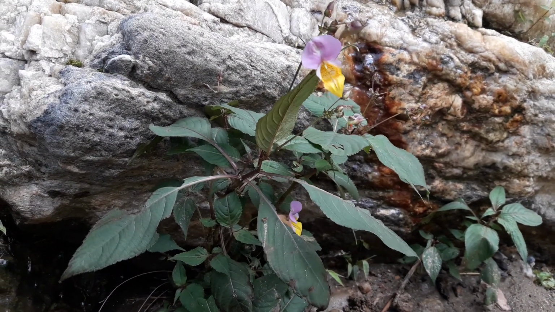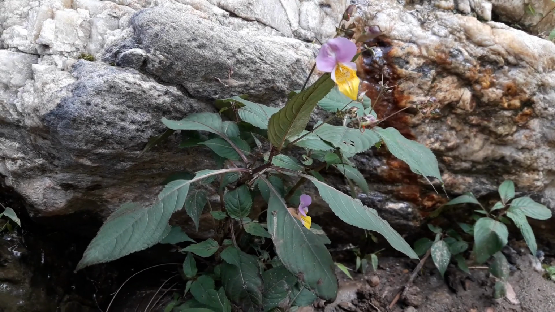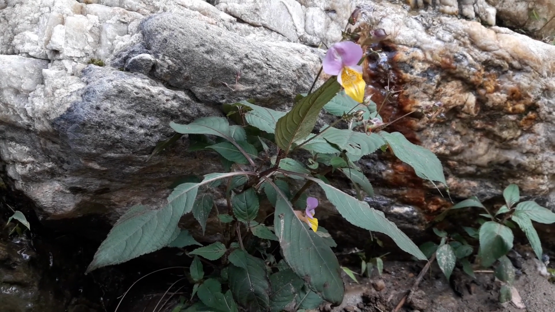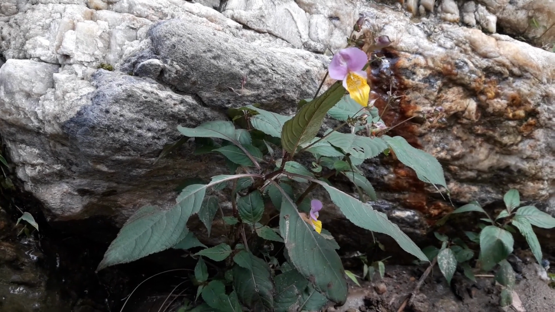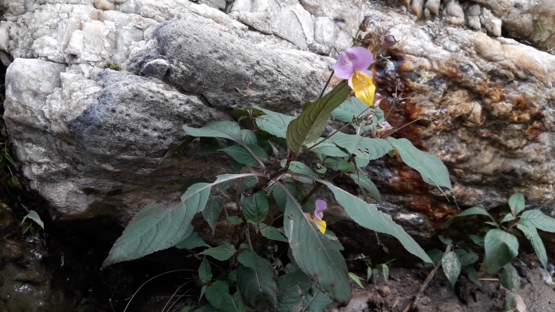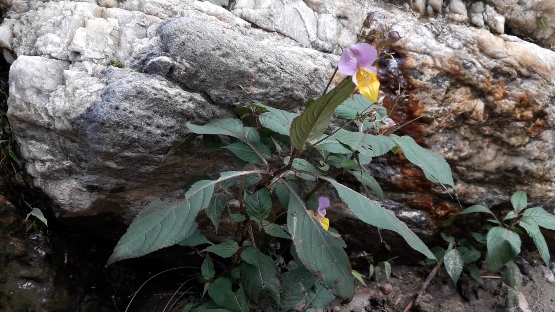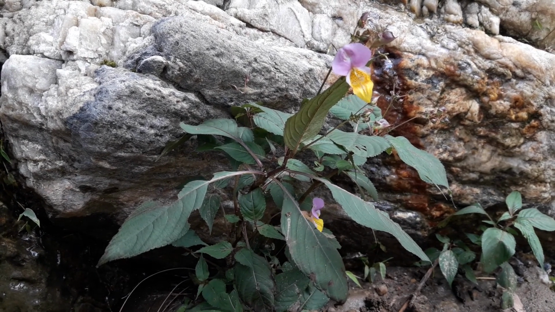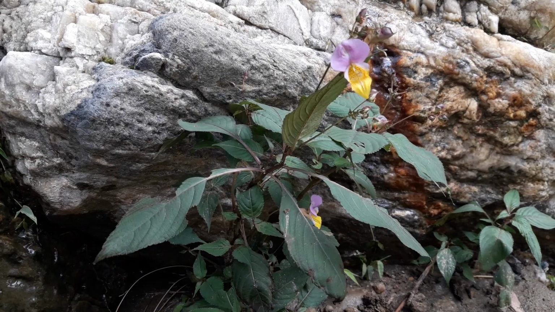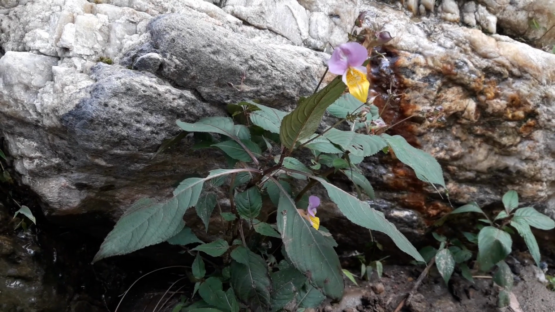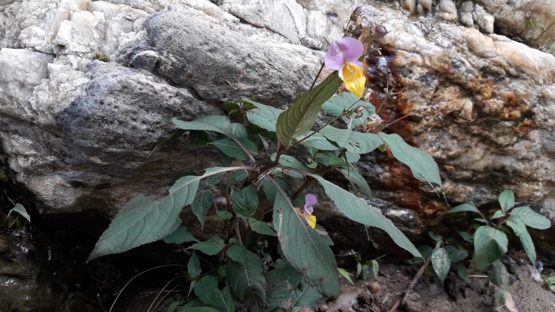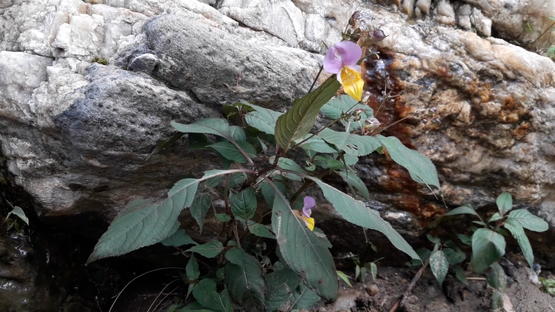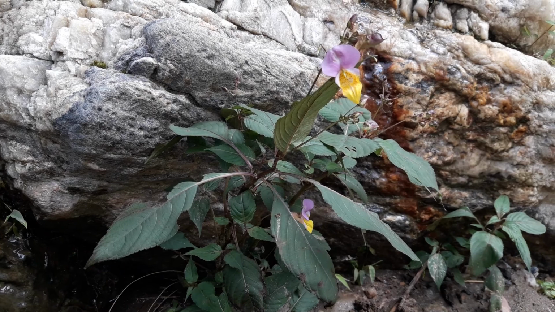Mashallah, this is a beautiful plant. They are mostly found side by side on the banks of waters, streams. They exist mostly at high altitude. This beautiful plant is called Impatiens bicolor. As the name indicates, bicolor, the lower lip is yellow and the upper lip is pink purple.